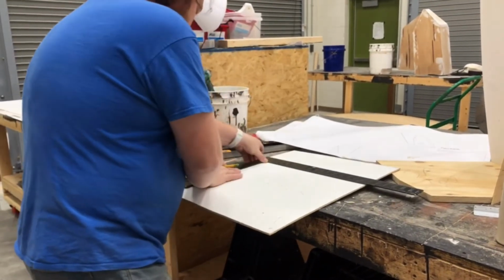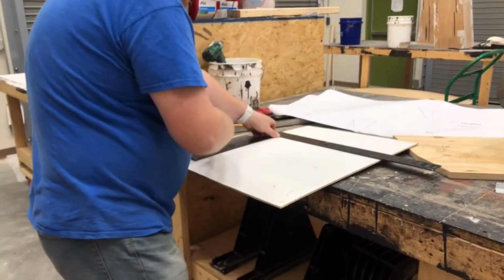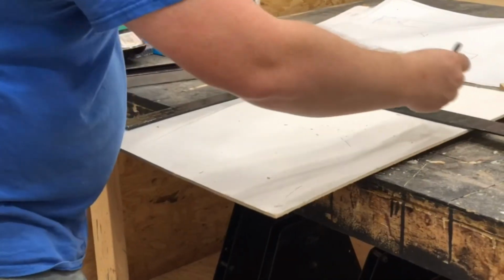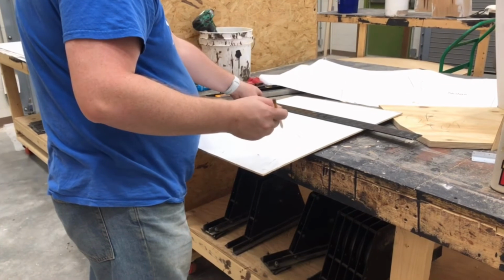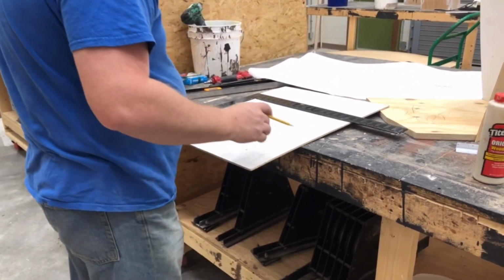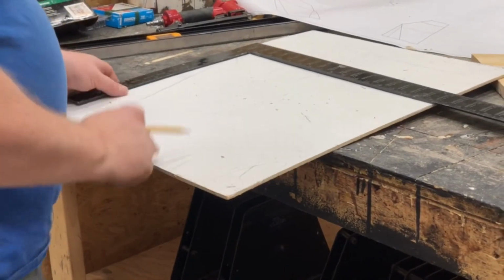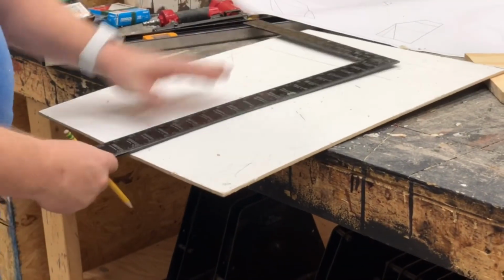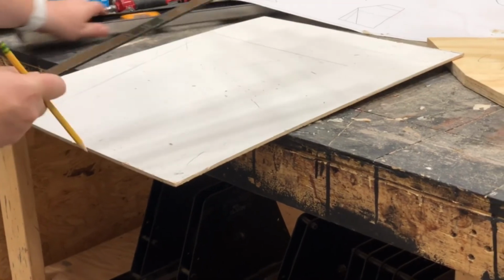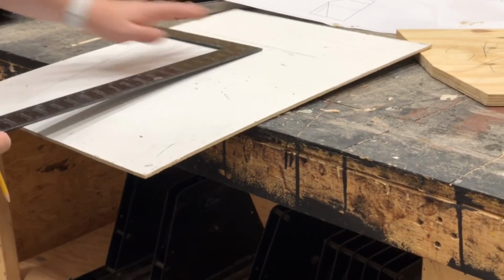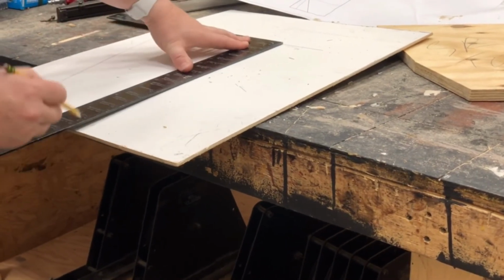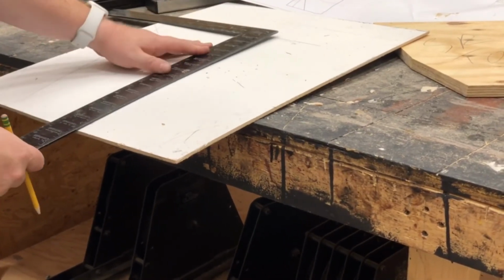I'm just going to draw a line across here that's perpendicular to the edge here, and then it needs to come down to there. This is what happens when you have too much on your table. So that's where we're ending.